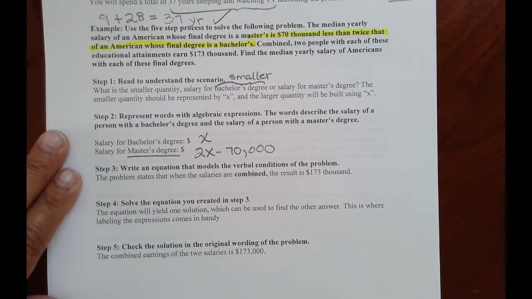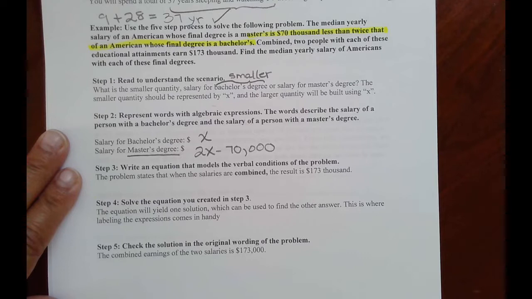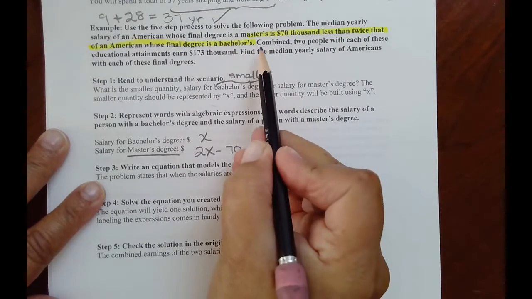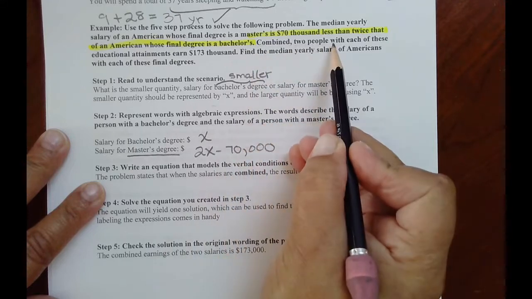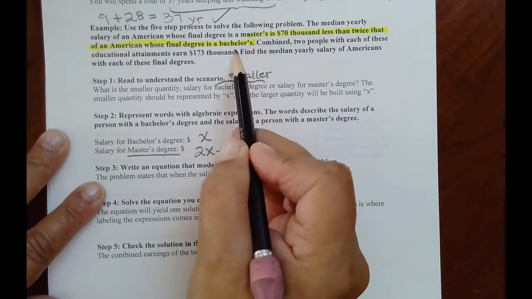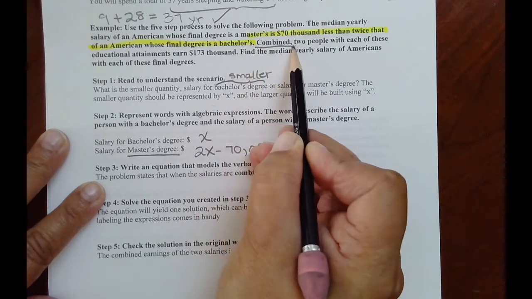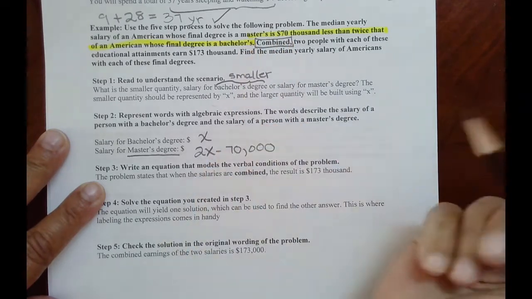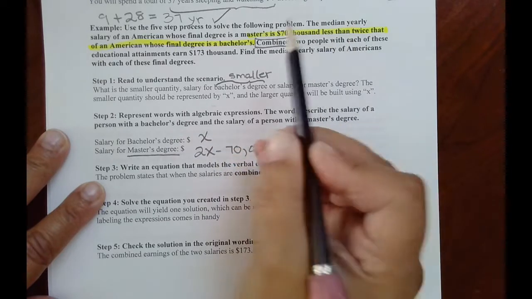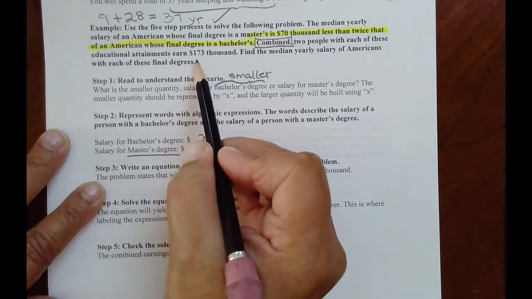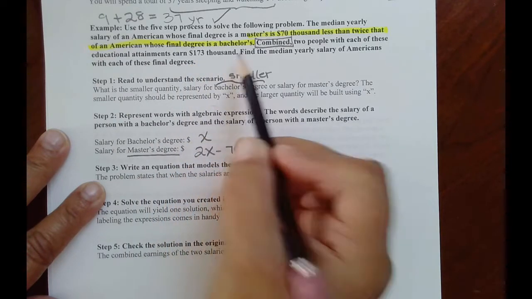Step 3, write an equation that models the verbal conditions of the problem. So as you went on to this next sentence after they were describing the relationship between the salaries, it said combined. Right there it tells you to add these two salaries. Combined, two people with each of these educational attainments earn $173,000.